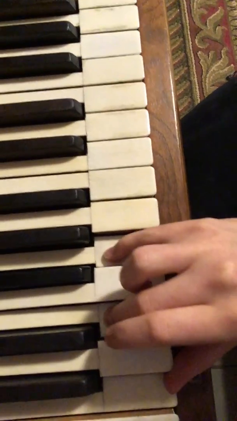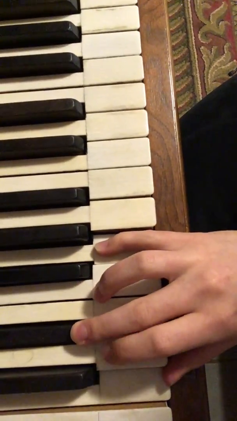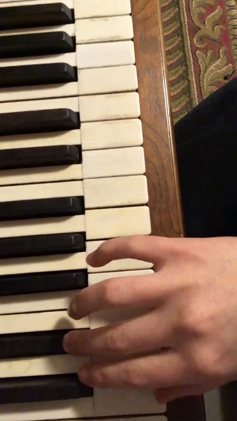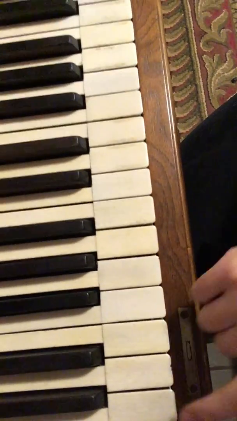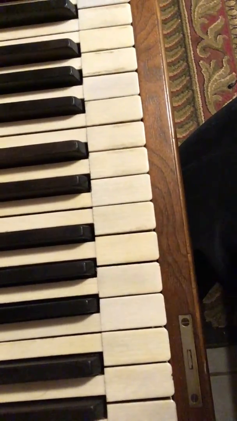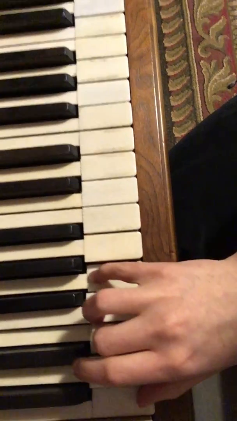So I know that that one's going to have my minor third on the bottom and my major third on the top, because this has 3 half steps and this has 4. So that's your minor, major.